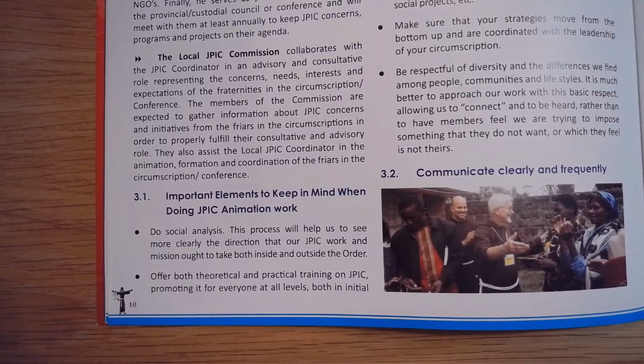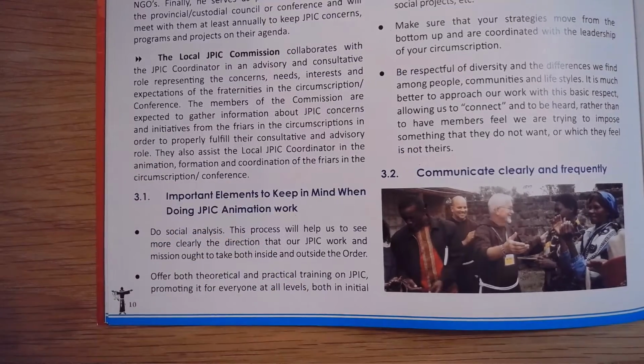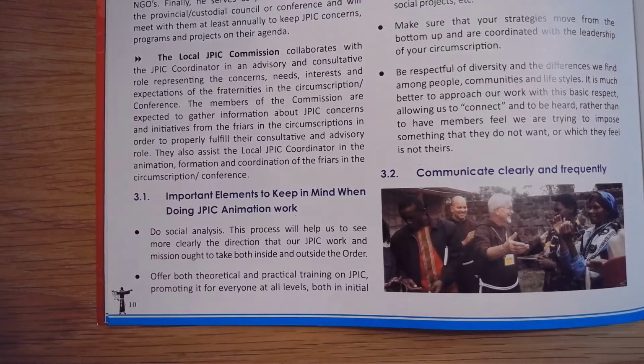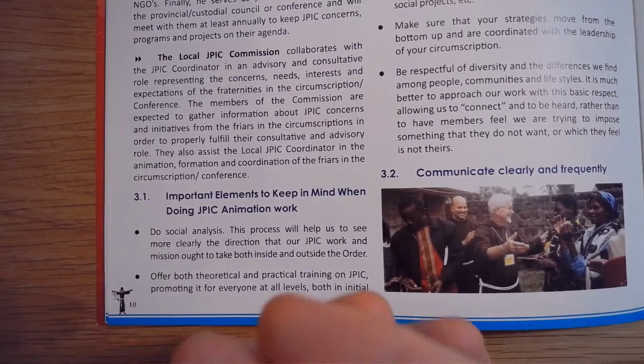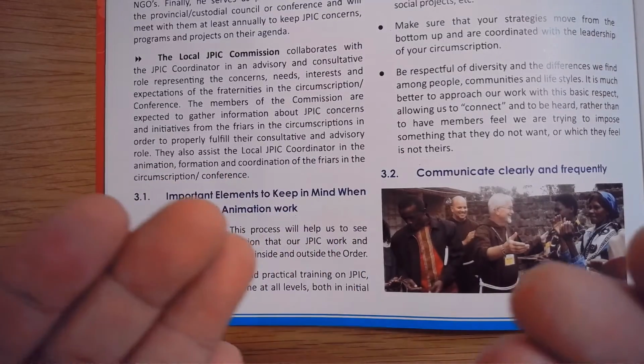Also in formation, as we have said already, there's a need for JPIC spirituality at all levels. At the same time, in work, healthcare, and also social projects, you see here that JPIC is really transversal and it involves almost every aspect, even the work in the missions.